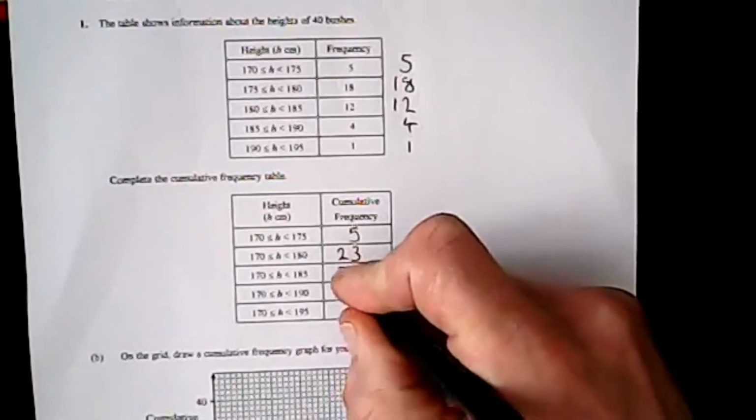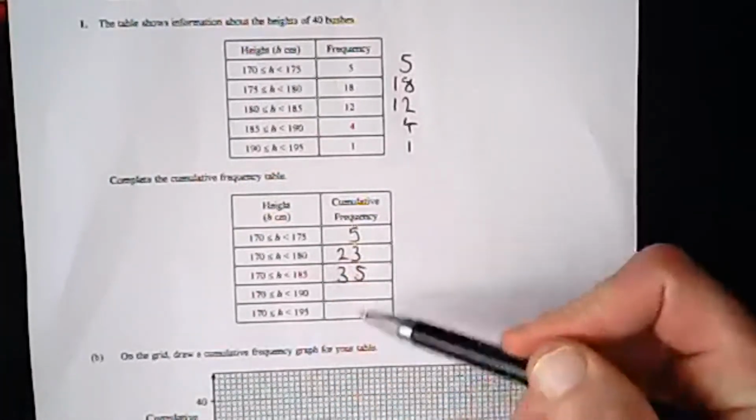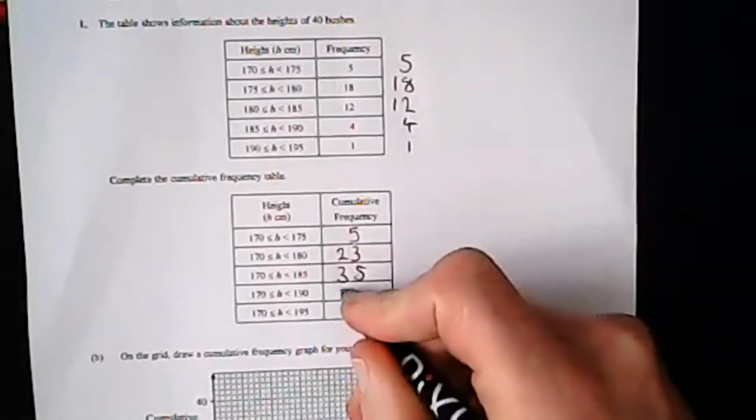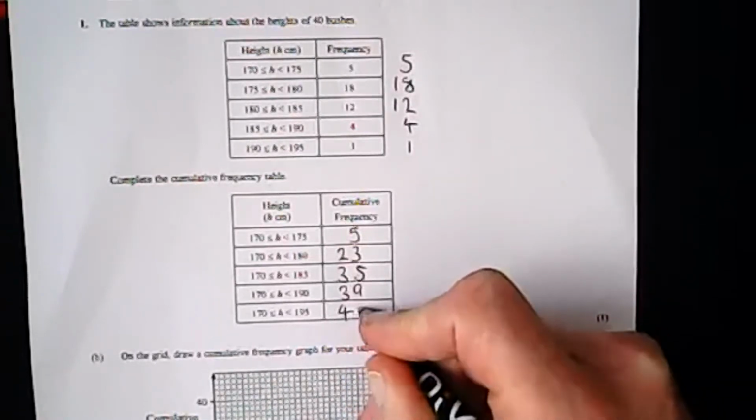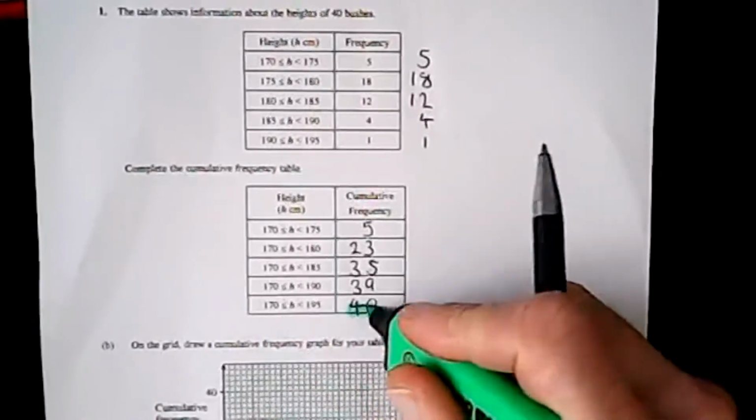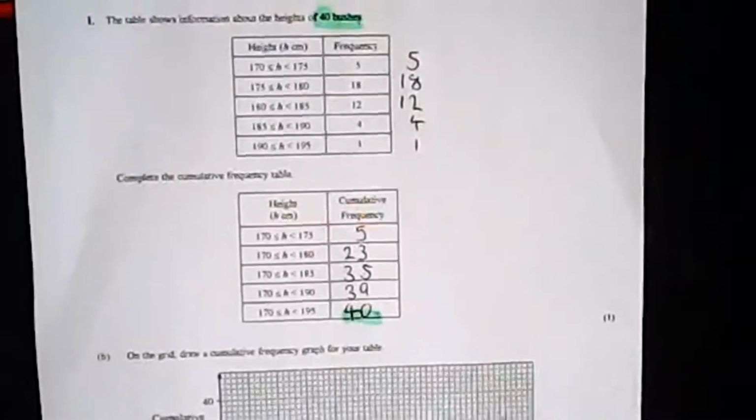Okay, so we'll go with that then. 35, well done. Okay, so I'll fill the rest in now. We've got the idea of that. 35, 39, and a 40. And just a little quick check here. 40 matches up with 40 at the top, so we're good to go.